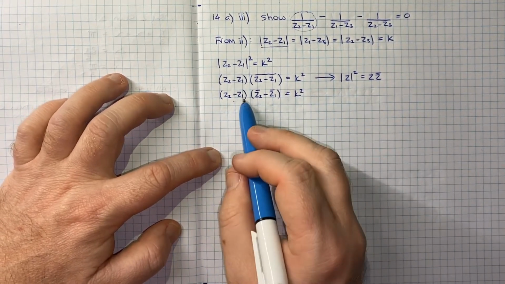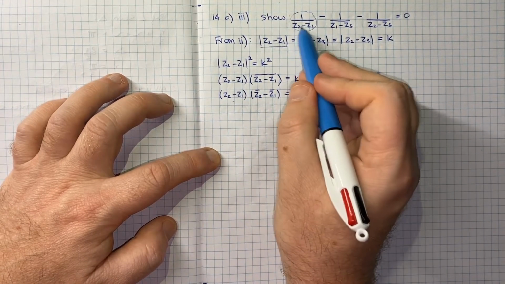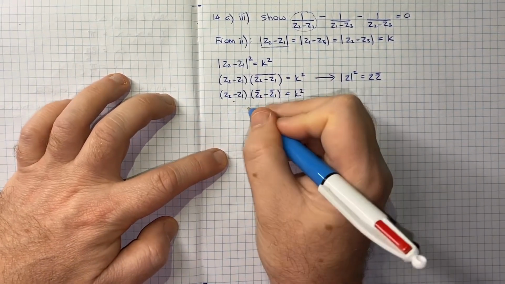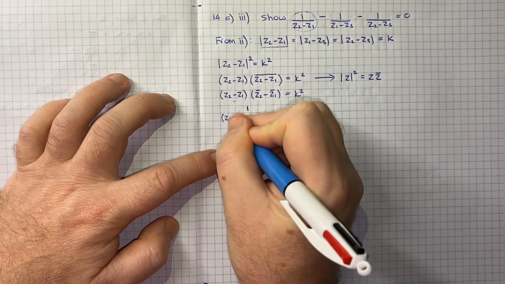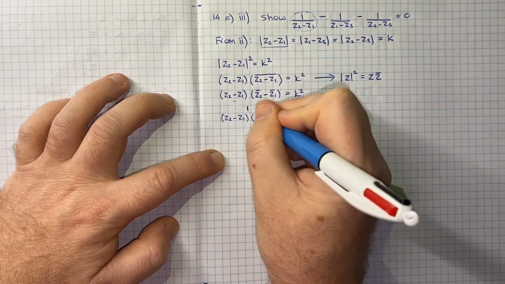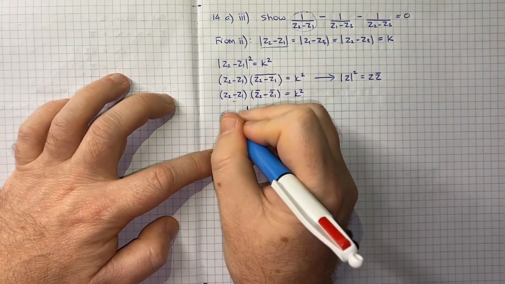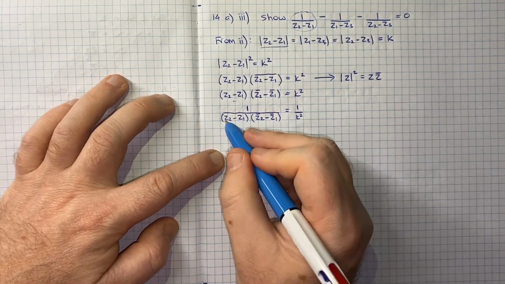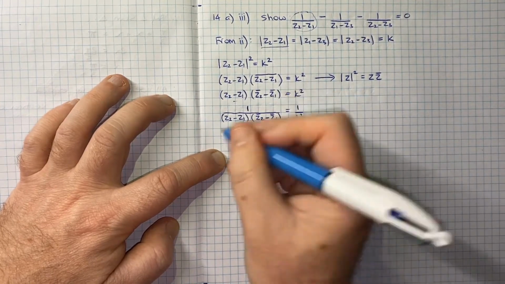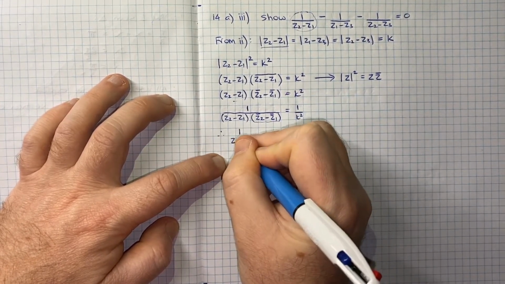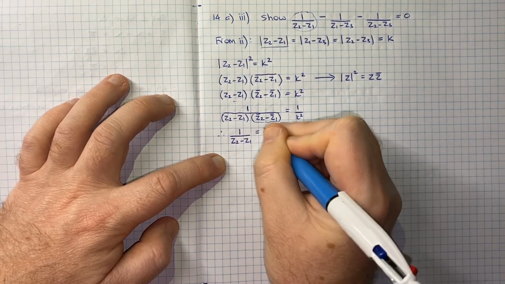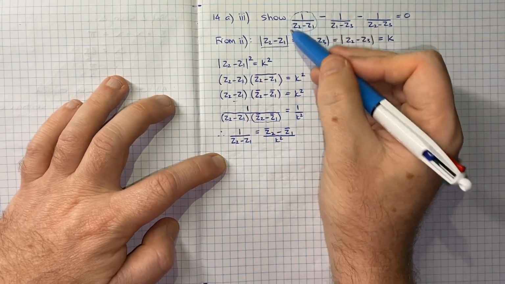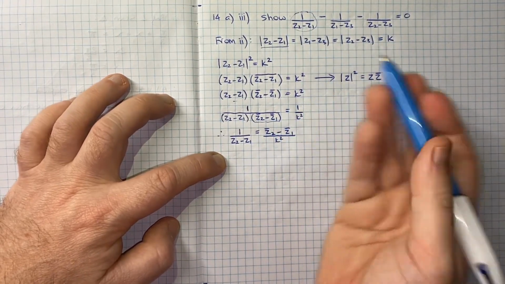So we can now carry on and notice that we've now got something with just Z2 and Z1 in it, the difference. But we want the reciprocal. So it makes sense now to take the reciprocal of both sides. So we could say that 1 over Z2 minus Z1, Z bar 2 minus Z bar 1, that's all going to be equal to 1 over k squared. And now we want to isolate the Z2 minus Z1, so we can multiply this up. So we'll be able to therefore say that 1 on Z2 minus Z1 is equal to Z bar 2 minus Z bar 1 on k squared. And so now we've got our first item of the left-hand side in some format that hopefully is useful.